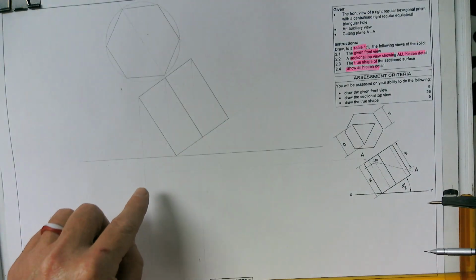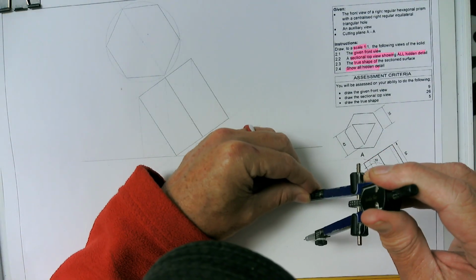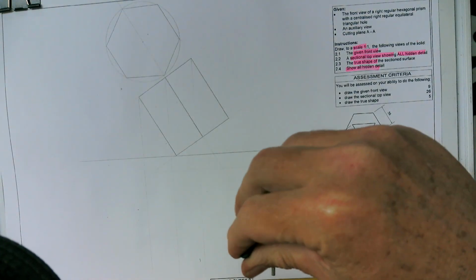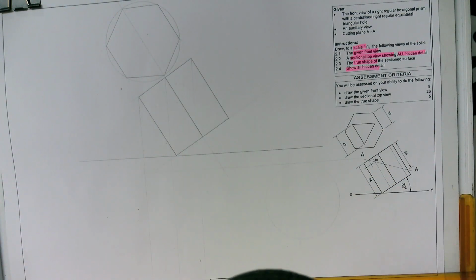Okay, now I'm just doing another auxiliary view. For those that have watched my videos, you guys know I love a good auxiliary view.